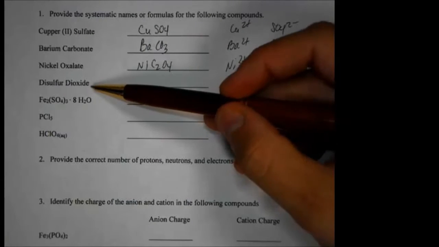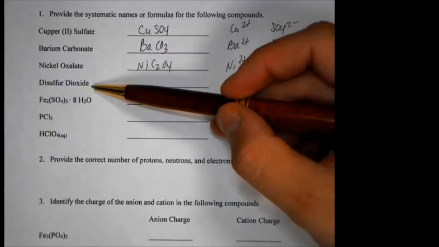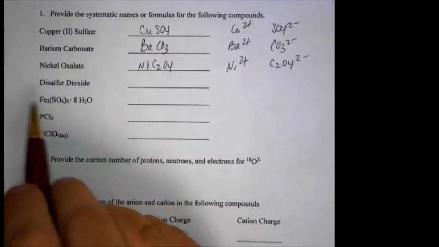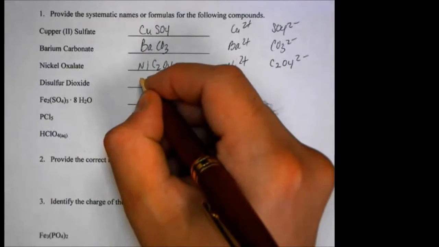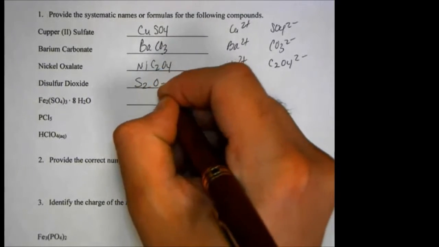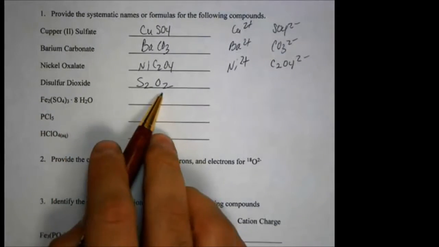So this is our first example of a molecular compound, disulfur dioxide. So we use the prefixes to determine the number. So di is 2. So that's going to be S2O2. So we have 2 sulfurs, 2 oxygens, S2O2.